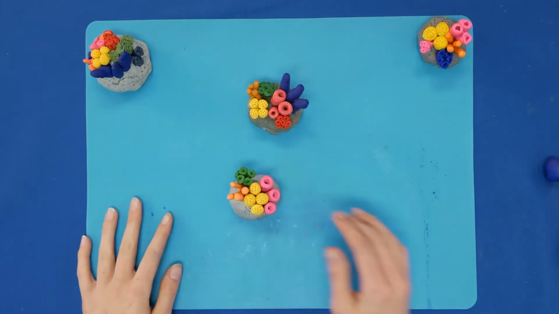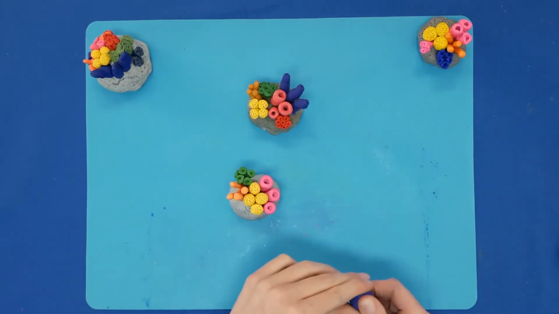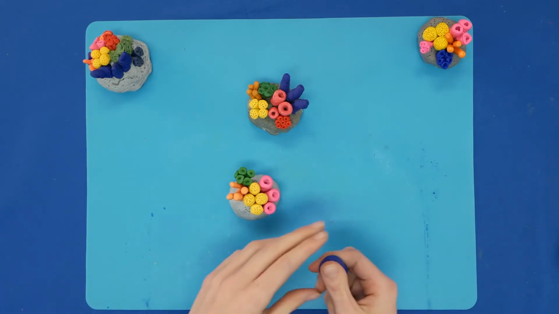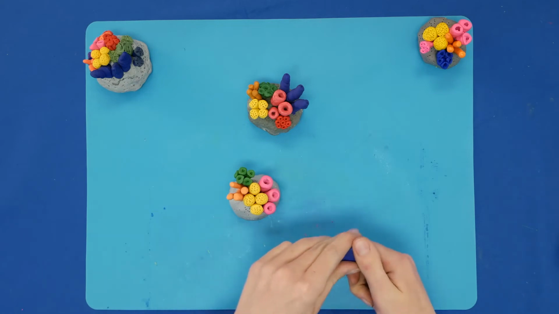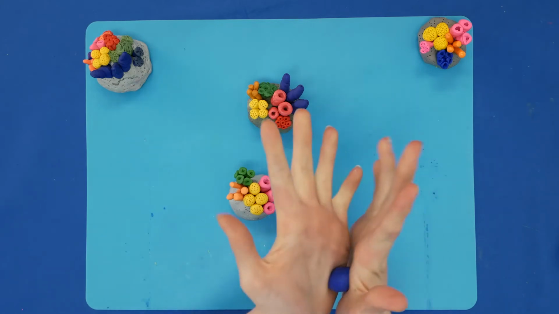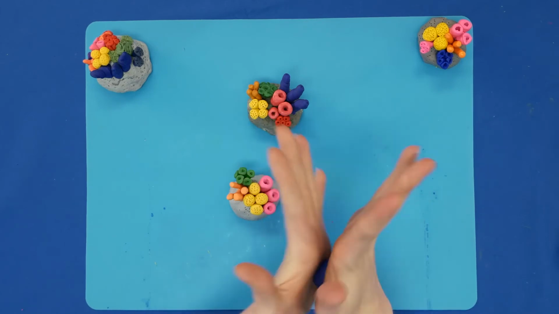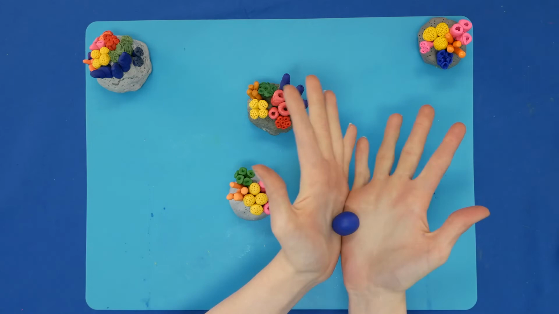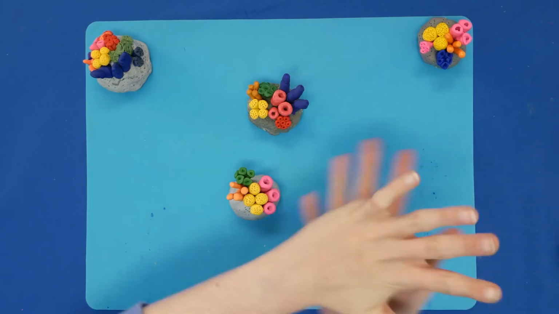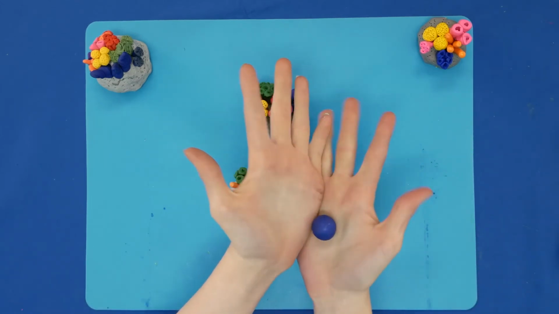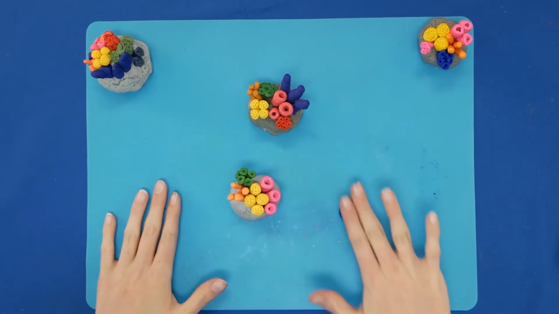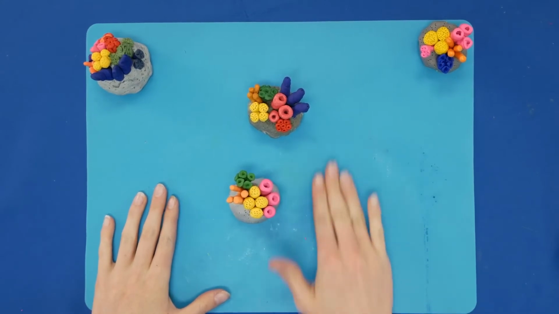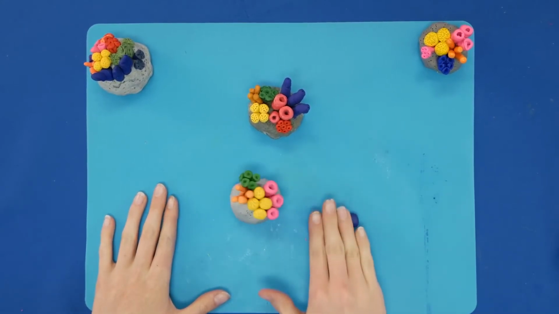Now that we have our pink sponge coral, let's move on to our indigo sponge coral. So taking a wedge of Sculpey clay, a little bit larger than your thumb, we're going to be rolling this into a ball between our palms, like so. Let's make it a little rounder. And then we're going to roll it against our mat. And we want this fairly thick.